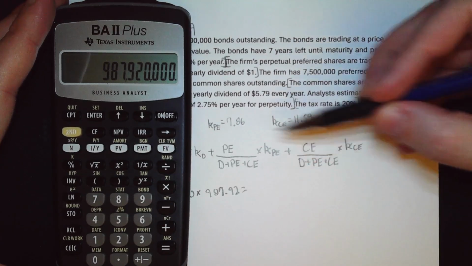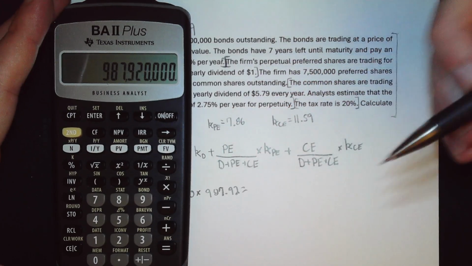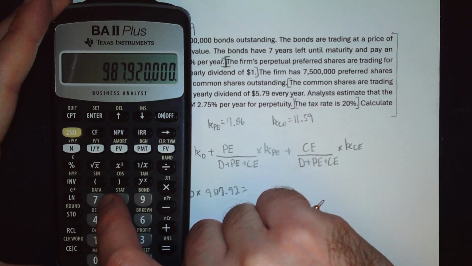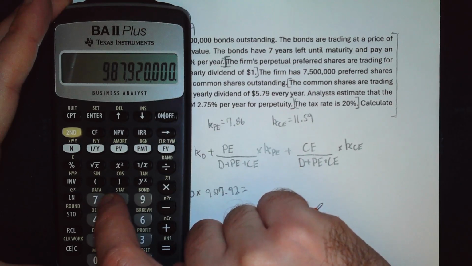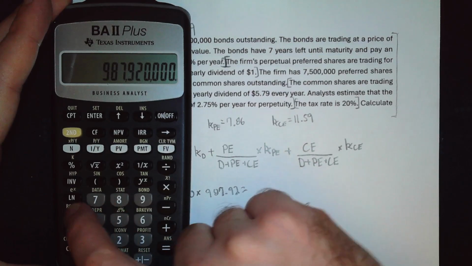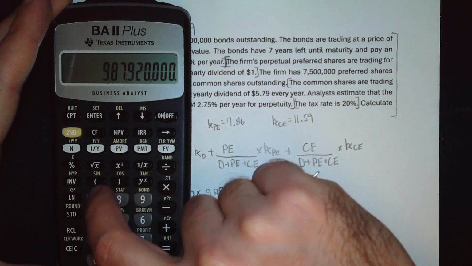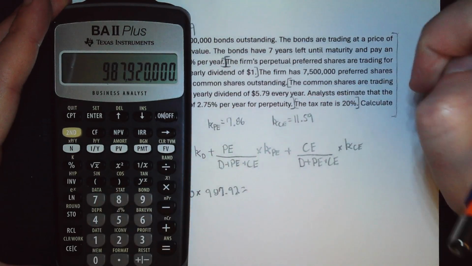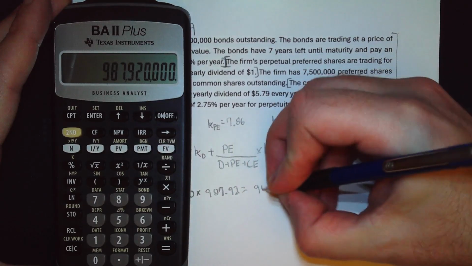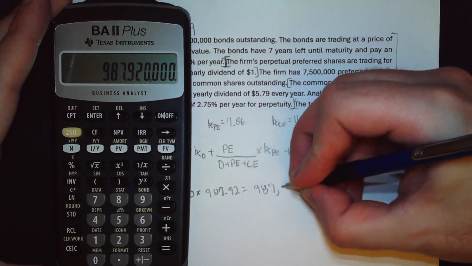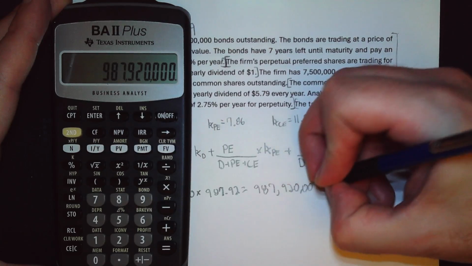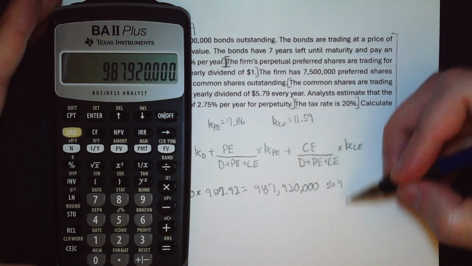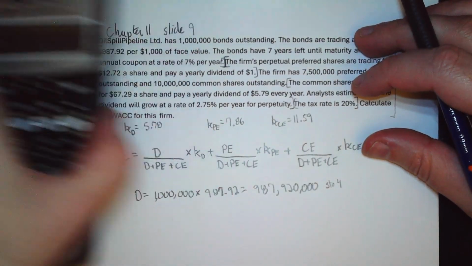Obviously, I need this D in many places in my equation. Remember, my required return on debt is saved under 7, so I'll save this number under 4. Everything linked to the debt in the capital structure will be 7 and 4. That's 987,920,000, and I stored this under 4. You don't need to do this, but it's just a reminder for myself.